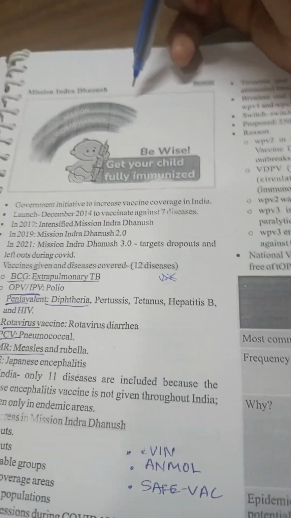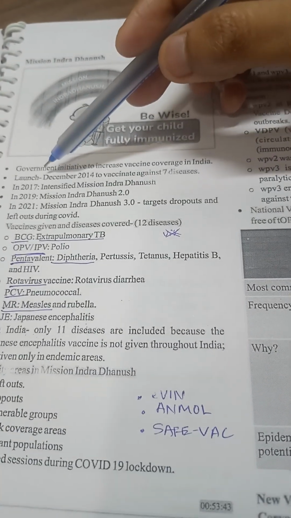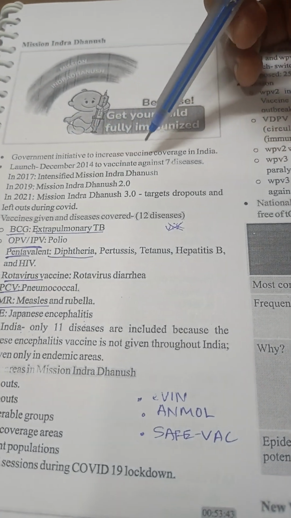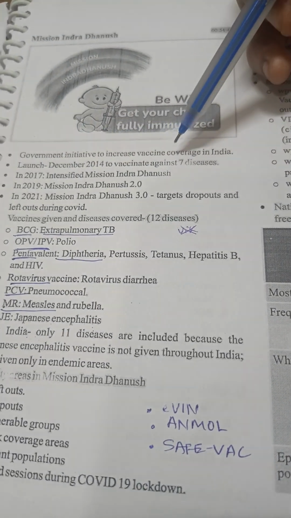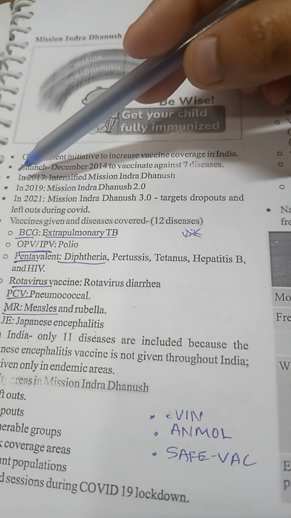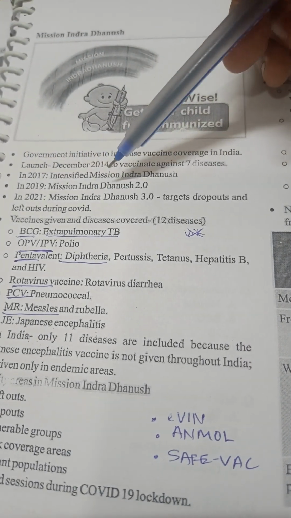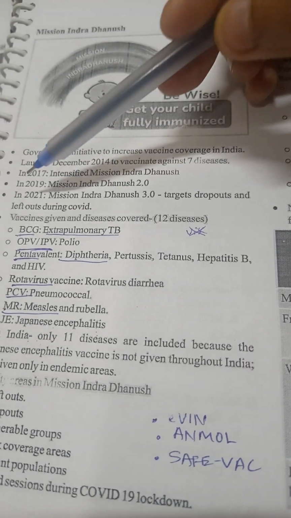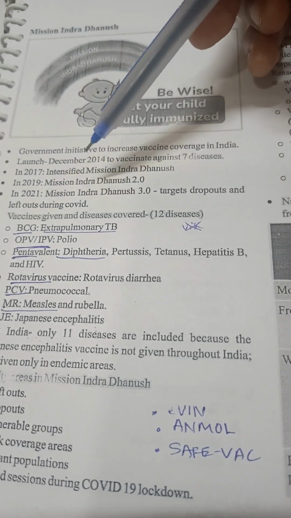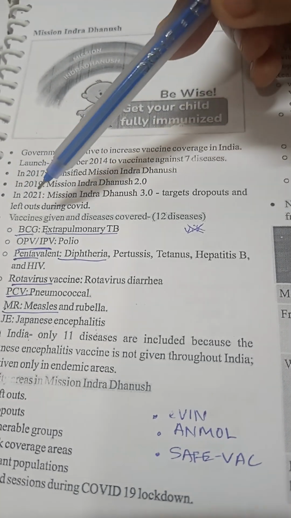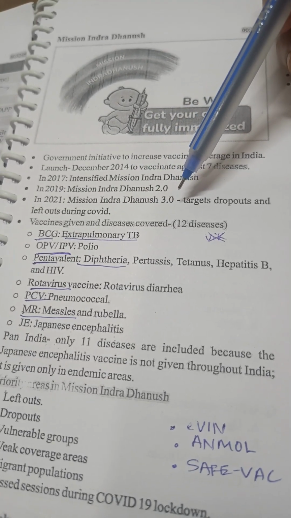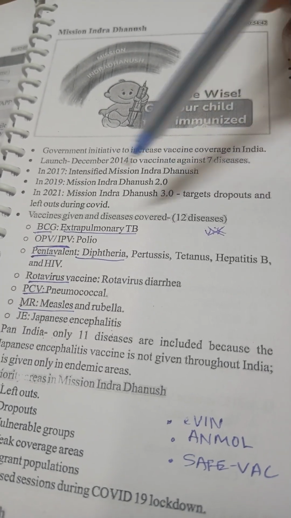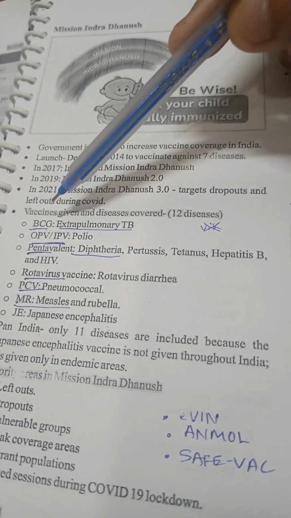Mission Indradhanush. A government initiative to increase vaccine coverage in India, launched in December 2014 to vaccinate against 7 diseases. In 2017, Intensified Mission Indradhanush. In 2019, Mission Indradhanush 2.0. In 2021, Mission Indradhanush 3.0, targeting dropouts and left-outs during COVID.